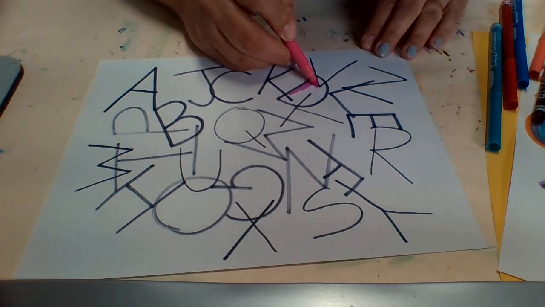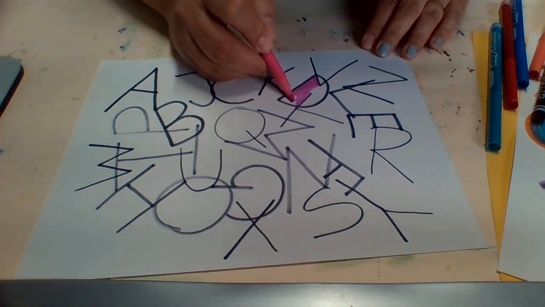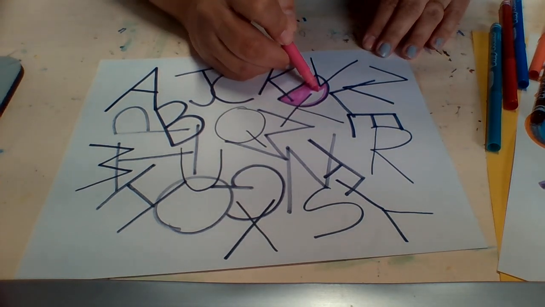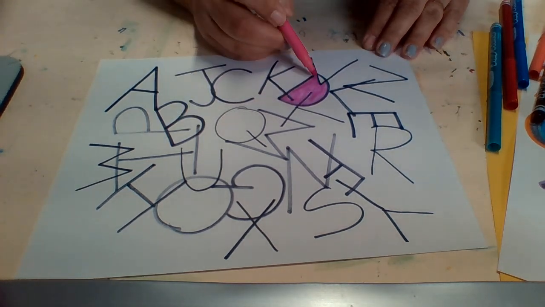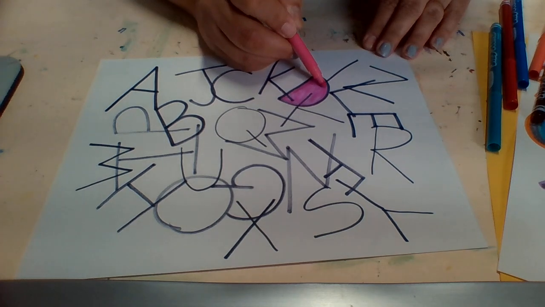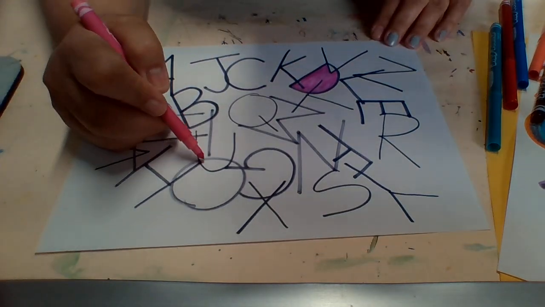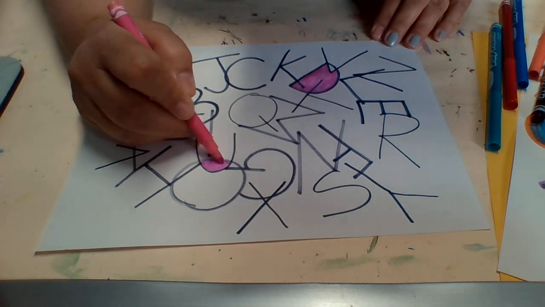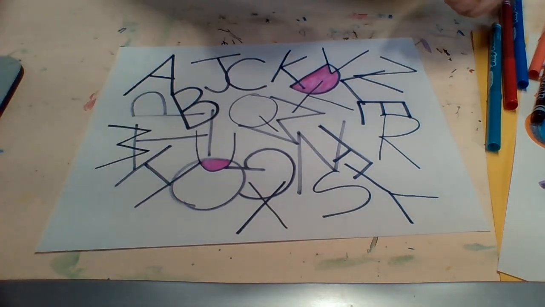Here's the letter D. Now, you can make one solid color in each shape, or you can add several colors in each shape. And a shape is something that is enclosed by a line. See how this whole area is enclosed by lines? But I might want to add different colors when I do another area. I'm going to do this little area right here. See how that's enclosed with my markers?